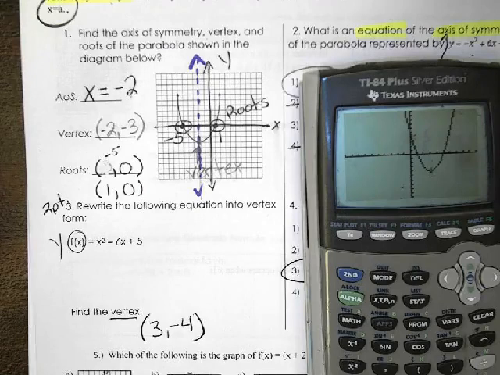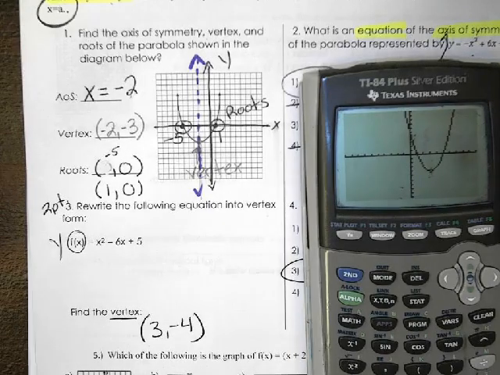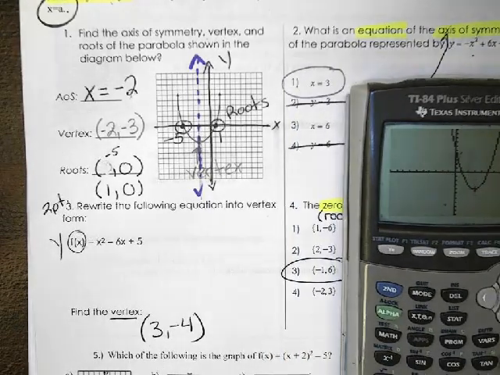Now, if this was a 2-point question, how much would you get? Right now, 1. We would get 1 point. You guys probably won't learn how to put it in vertex form. Okay, can you teach us?